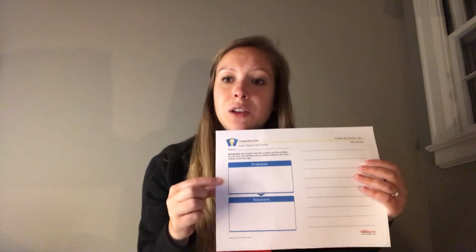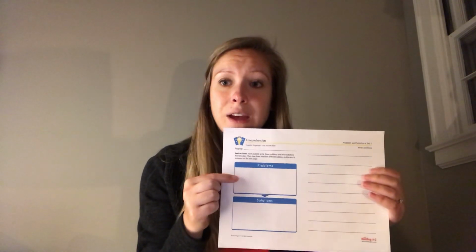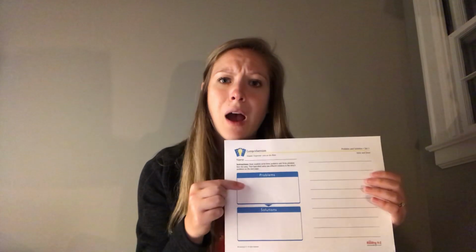So after you read, you're going to fill out this graphic organizer over here. You can write problems that you found in the story and then solutions that you saw in the story. So what were the problems in the story? What happened that was challenging for Carla, or what happened to Carla in the story? What problems did she face? And then the solutions. How did she solve that problem? How was that problem fixed? Okay? So that's what you're going to do.